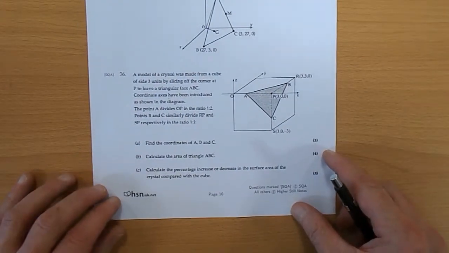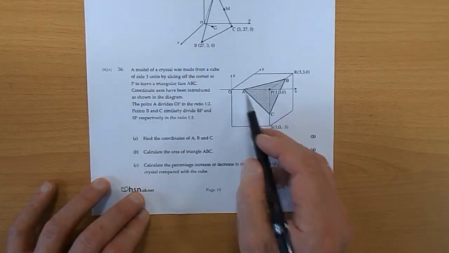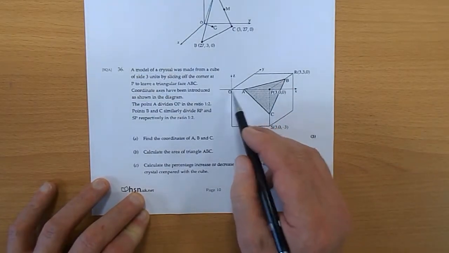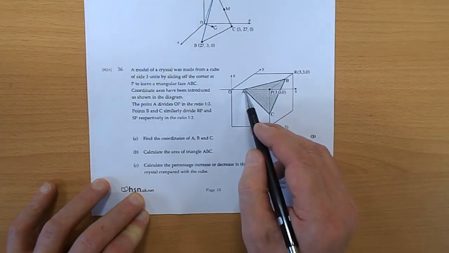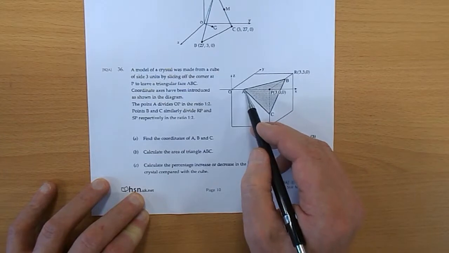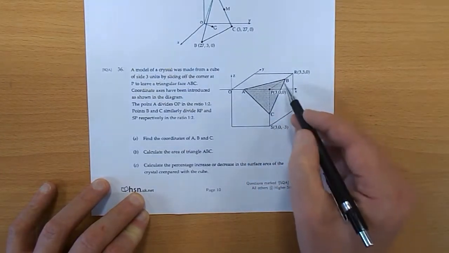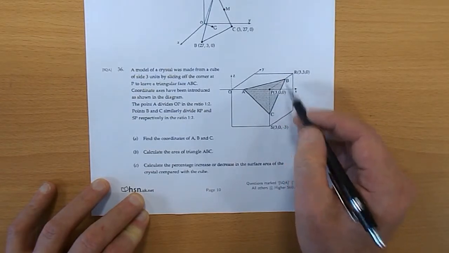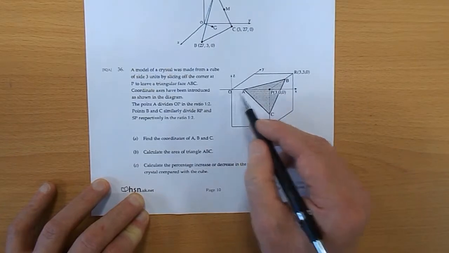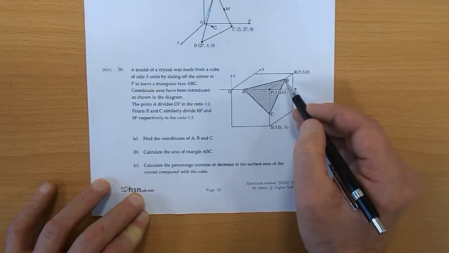Okay, question 36. You're given a triangle and you're given certain conditions regarding where A, B and C are. A cuts OP in the ratio 1 to 2. So A is the point with P being 3. A must be the point 1, 0, 0. B similarly cuts RP in the ratio 1 to 2. So what are the coordinates of B? 3 along the X, 2 along the Y, and 0 along the Z.